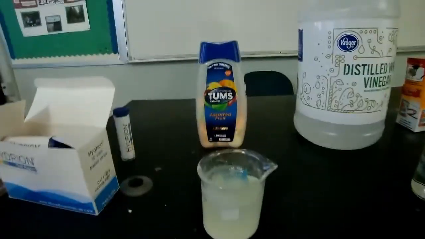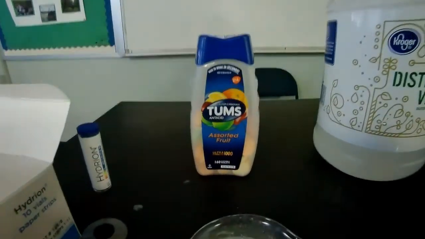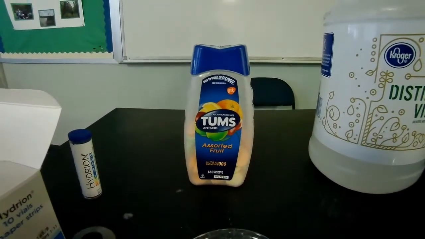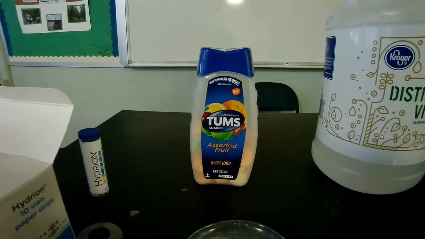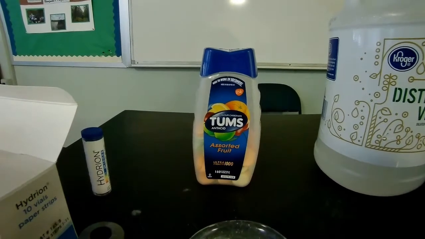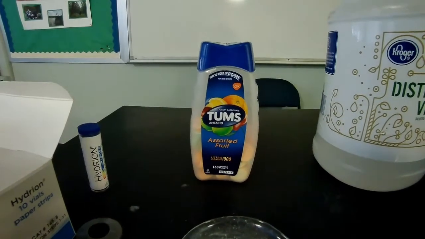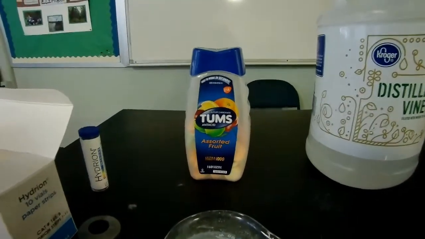This is Tums. And Tums on the bottle says it's an antacid. And if you've never taken Tums before, you take Tums when you have an upset stomach or maybe some stomach burn or heartburn kind of situation. So what do we think? Could that be an acid or a base?